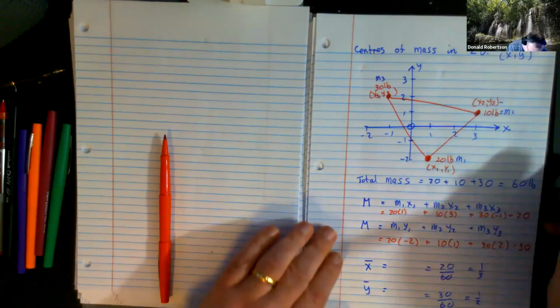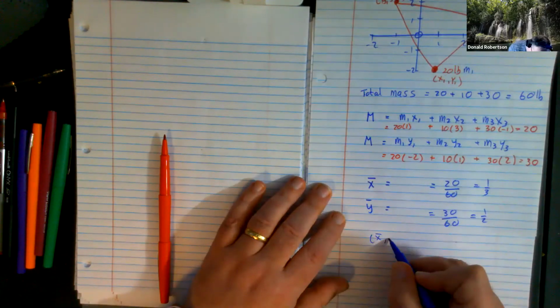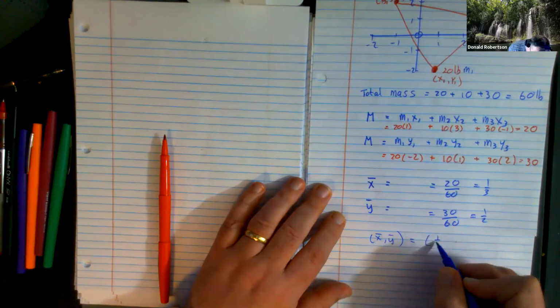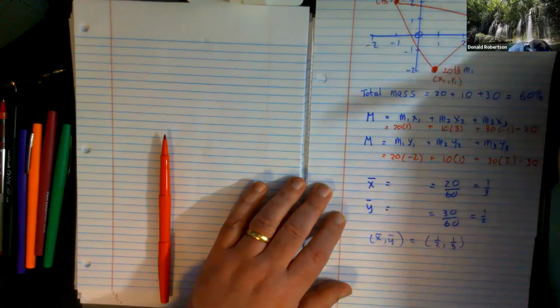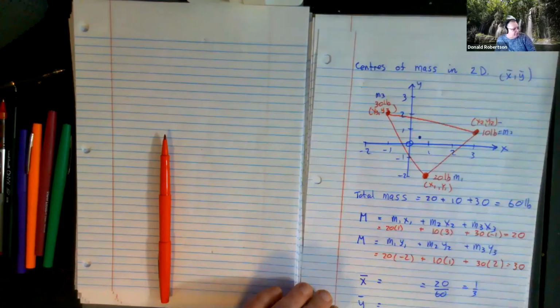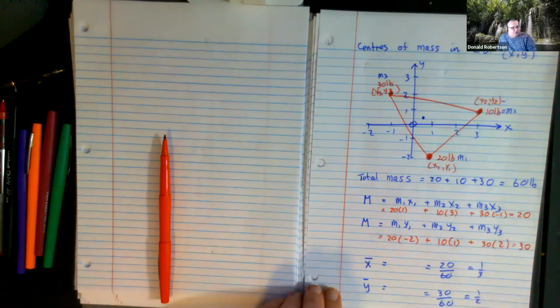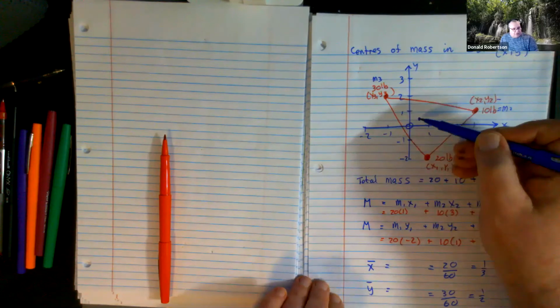And the center of mass then has coordinates 1/2, 1/3, which would make it about here. Does that seem reasonable in the badly drawn picture I've got? That the center of mass would be about here.